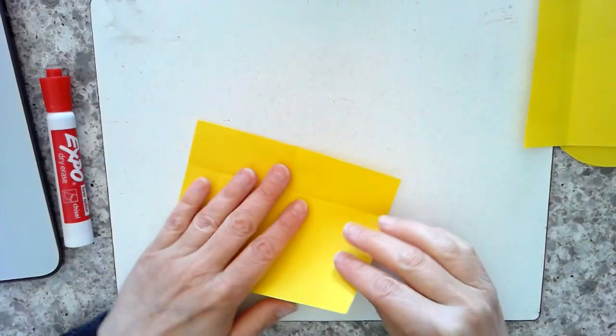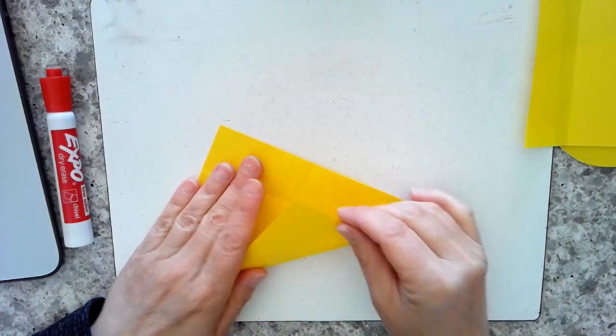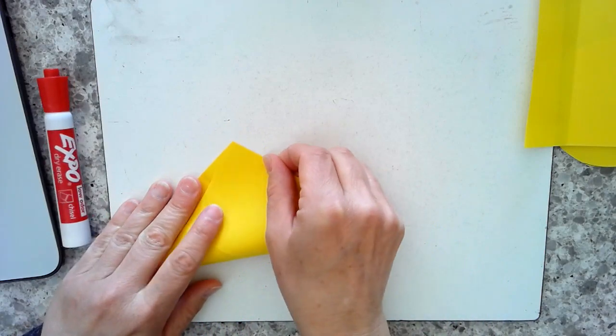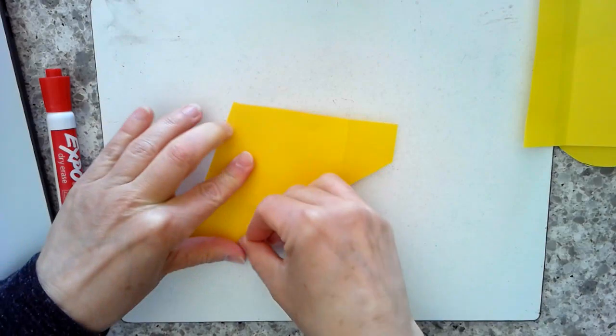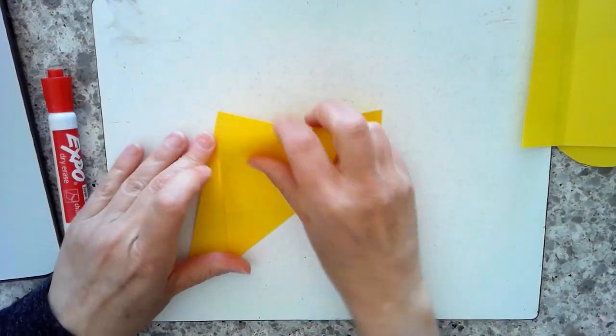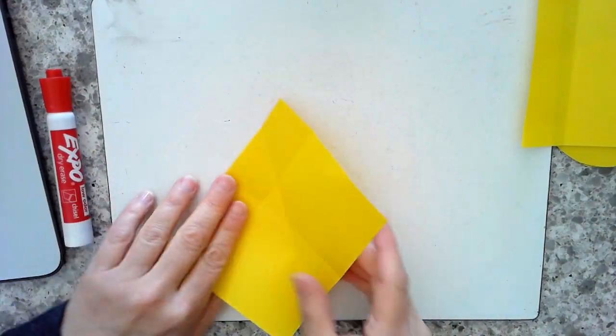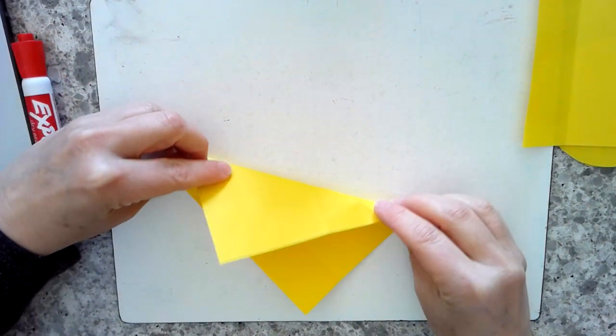But there are other ways. One way you can do it is to bring the corners together. We did that yesterday. So if I bring the opposite diagonal corners together, I didn't do that quite.